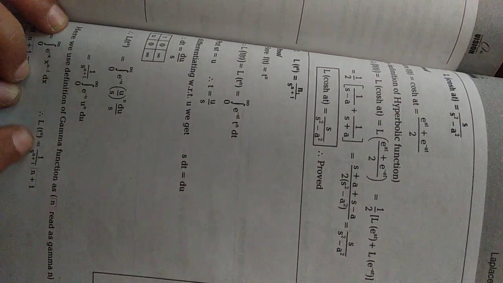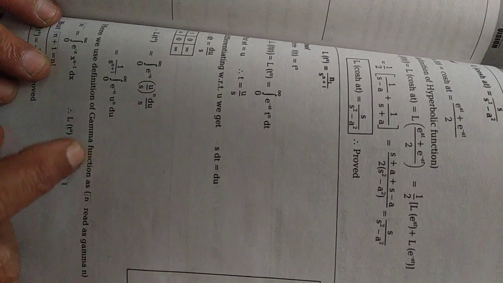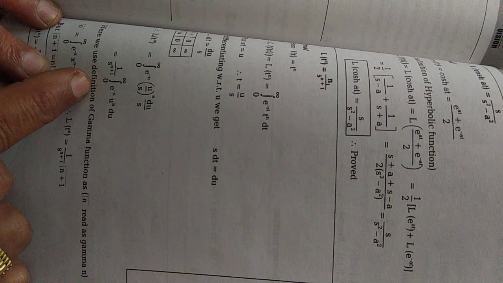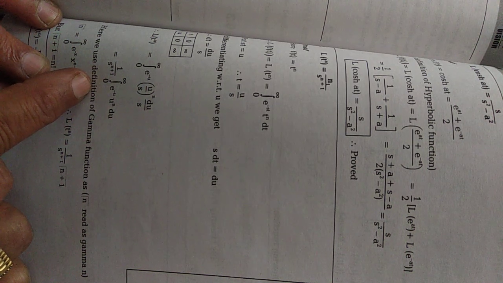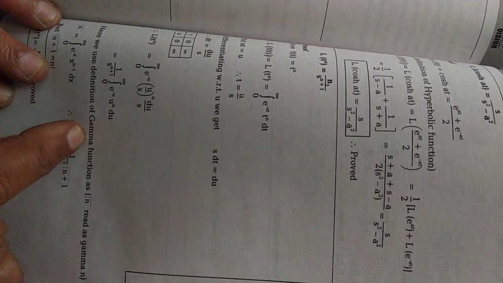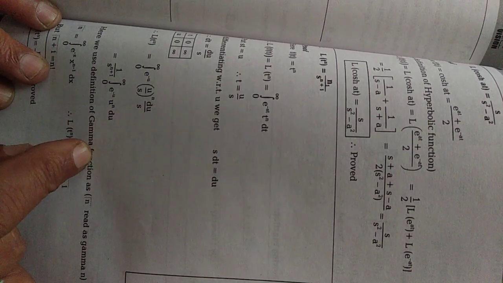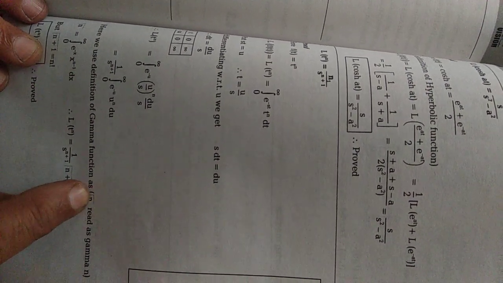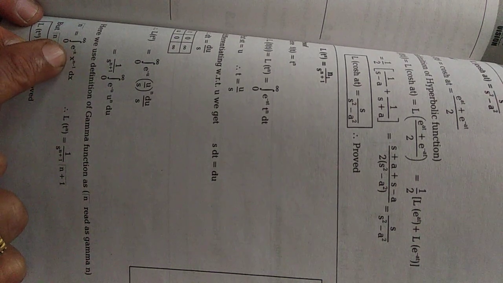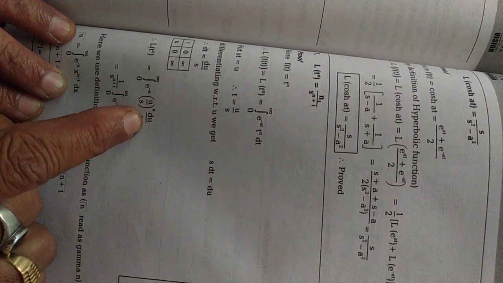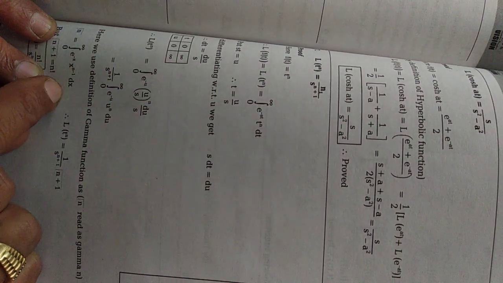Here we use the definition of gamma function. Gamma function, actually in the syllabus, whatever we have covered up to the last semester, this topic was not there. So use the definition of gamma function. Gamma n, this is the notation, gamma n is integral 0 to infinity e raised to minus x, x raised to n minus 1 dx.